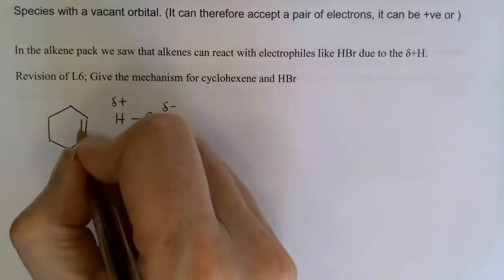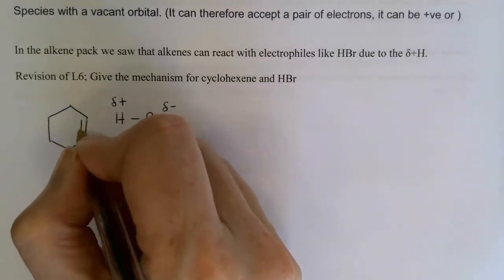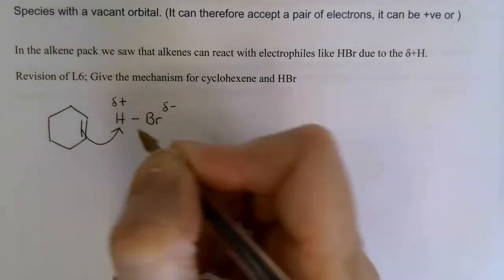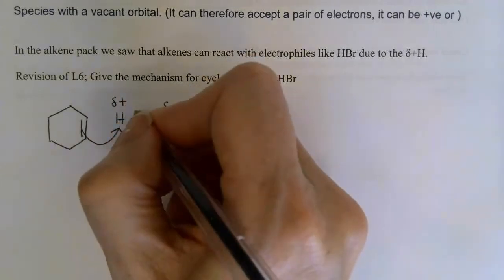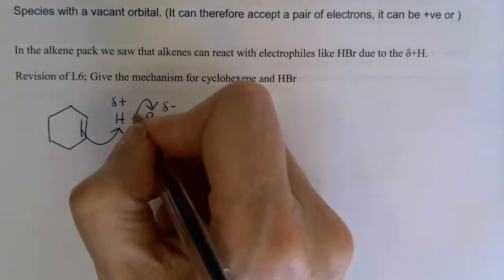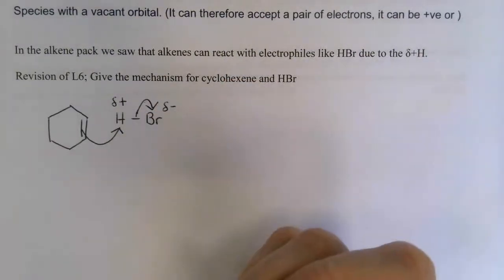What that's going to do is going to draw the electrons from the bond, and please make sure you're taking them from the pi bond there to the hydrogen, and those electrons pushing in pushes out the electrons from the bond between the hydrogen and the bromine onto the bromine.